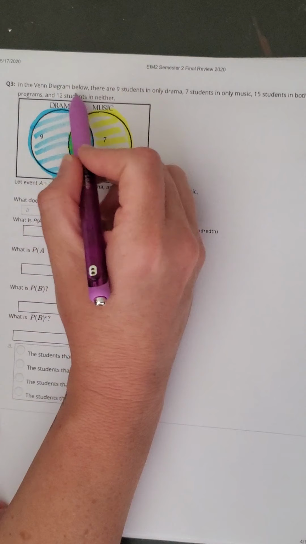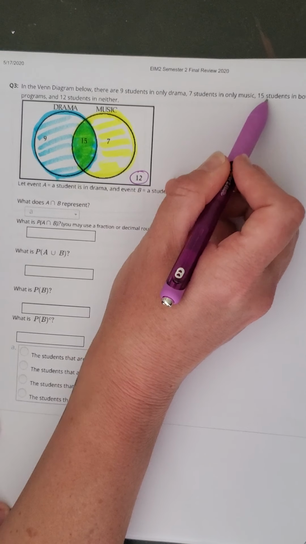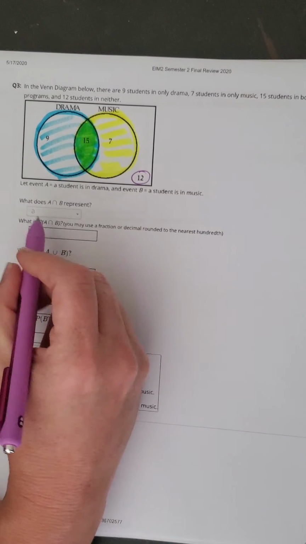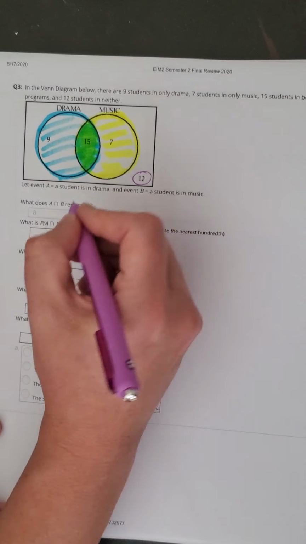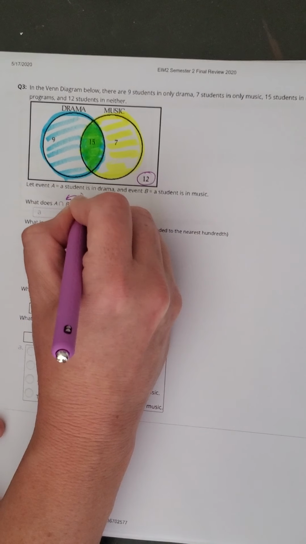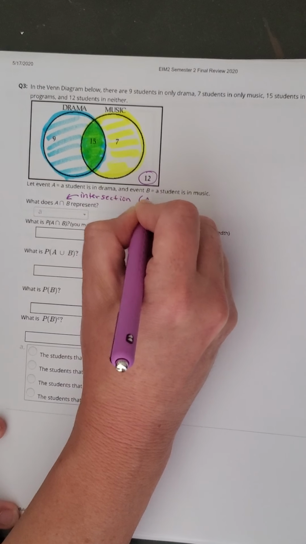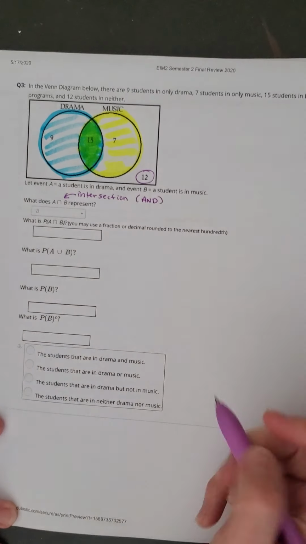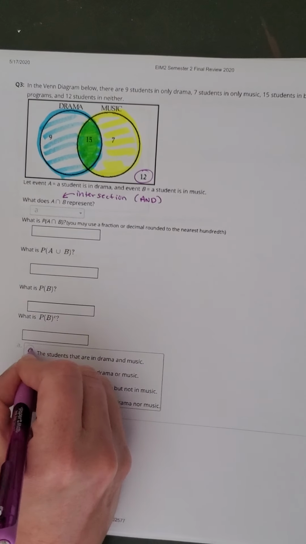Okay, in the Venn diagram below, there are 9 students in only drama, 7 students in only music, 15 students in both programs, and 12 students in neither. So it says, what does A and B represent? So that's their overlap or their intersection. It's their and, right, where they're doing both. And so that would be the students in drama and music.